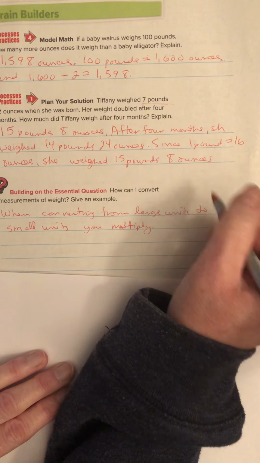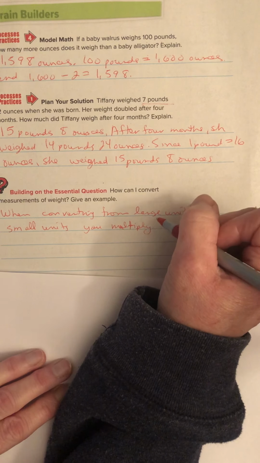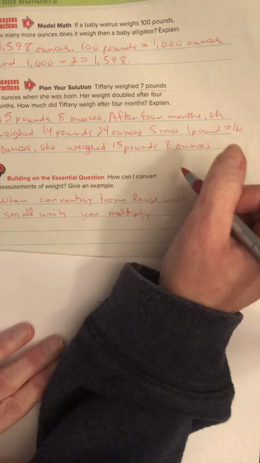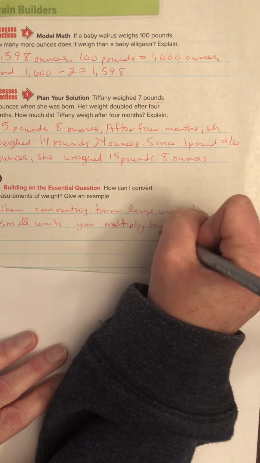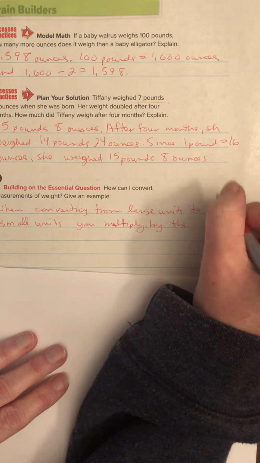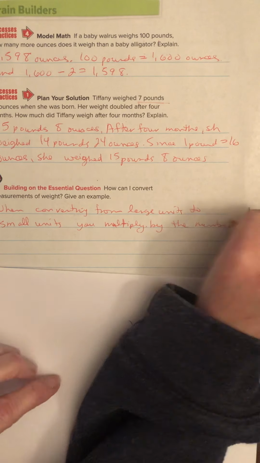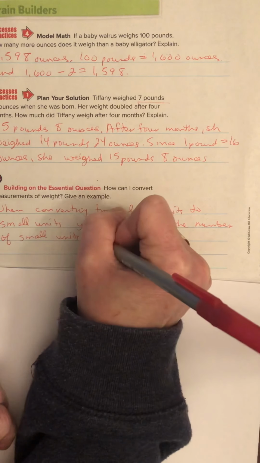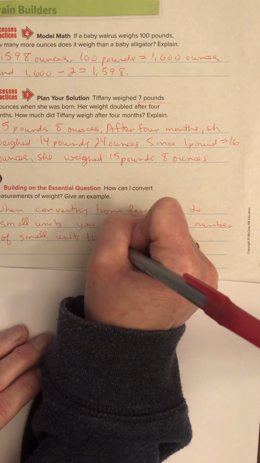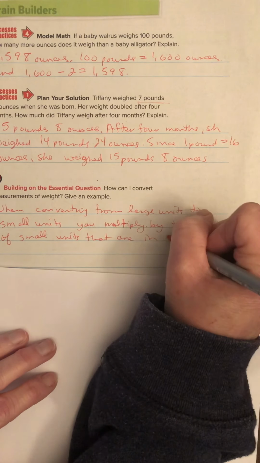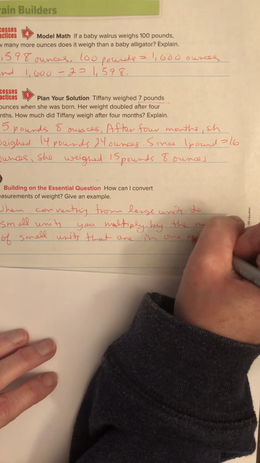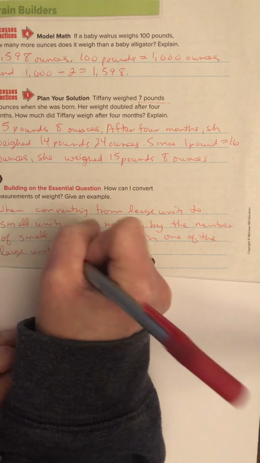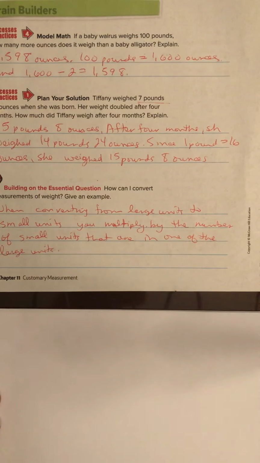Okay, what do you think the opposite would be? If you were going from smaller units to larger units, you would have to divide, right? Okay, and what do you multiply by? You multiply by the number of small units that are in one of the large units. That is the answer for that one.